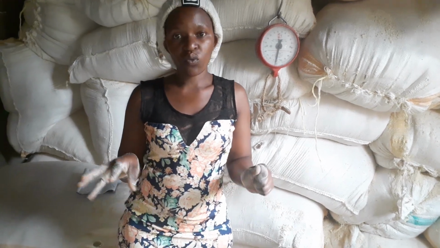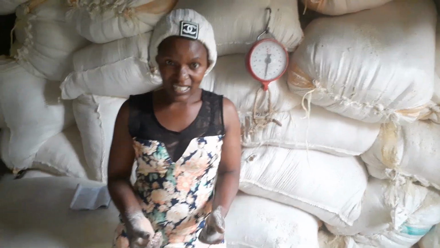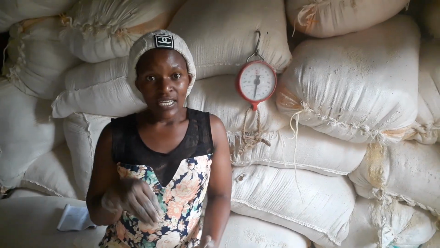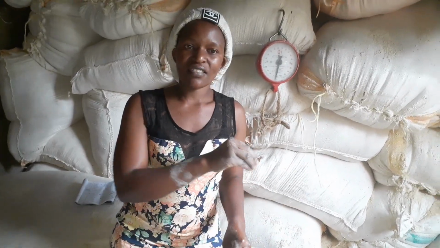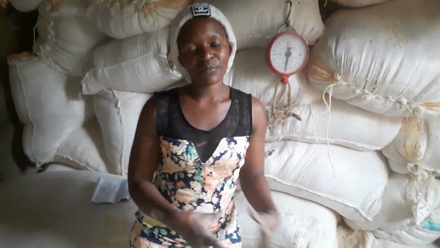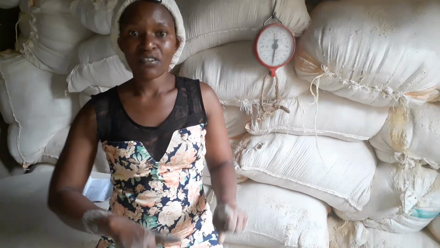I use a concentrate, but sometime back I only used concentrates, and now I also add in fish because they diluted the concentrates. So I decided to increase the fish and also the concentrate. I use it because it has vitamins. The concentrate has vitamins that help the chicken, and fish helps the chicken to form eggs in the body. It is the most nutritious food that the chicken needs for the layers.